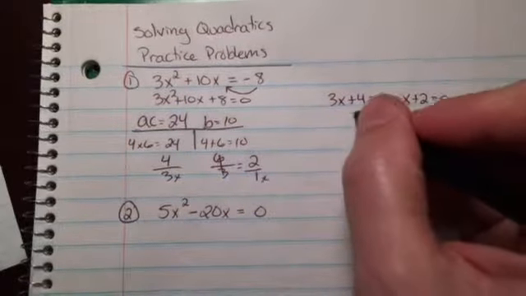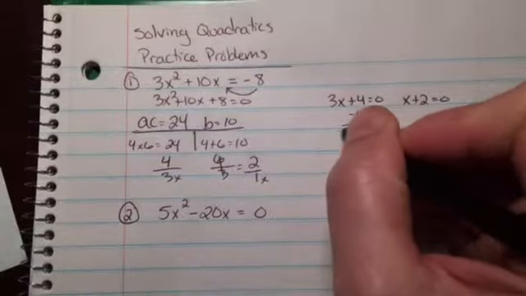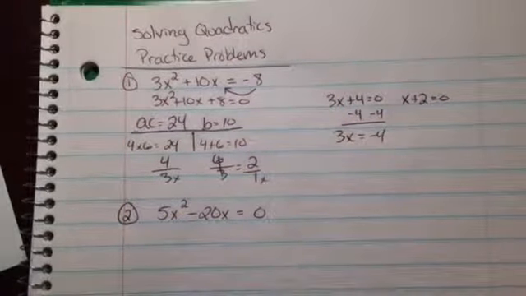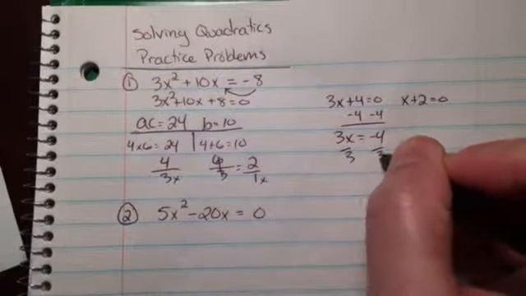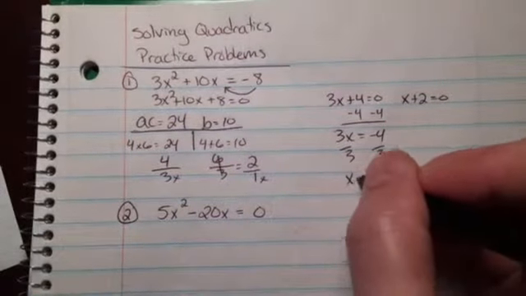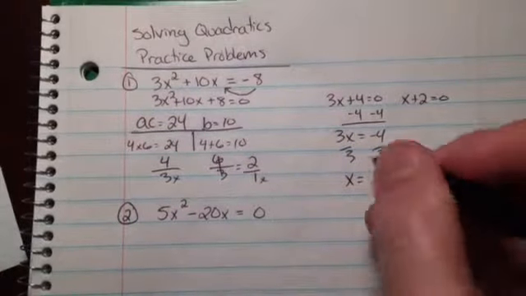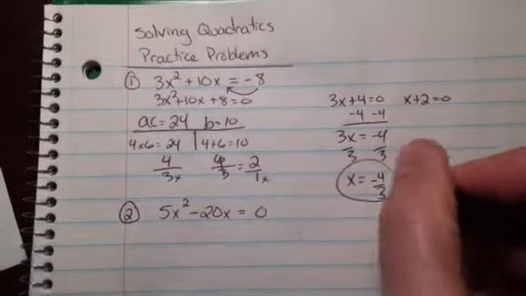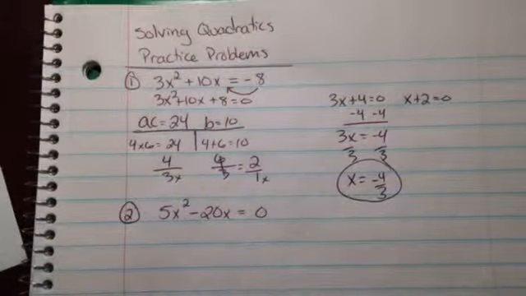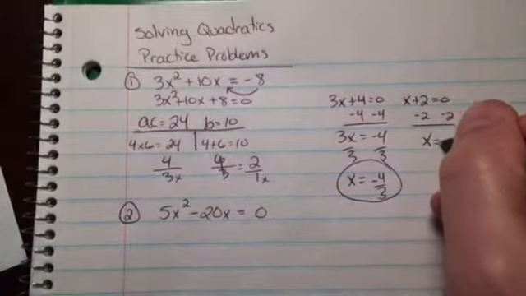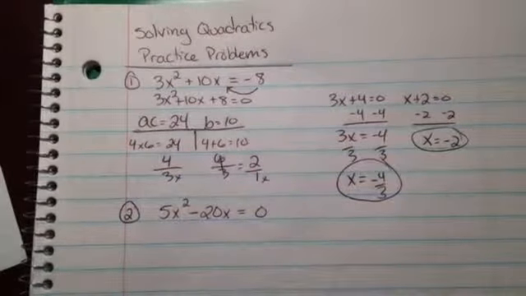Solve the two equations. Minus 4, minus 4. 3x equals negative 4. Divide by 3, and x equals, this fraction does not simplify. Just leave it the way it is. Negative 4 over 3. There's your first answer. While the other one, minus 2, and x equals negative 2.